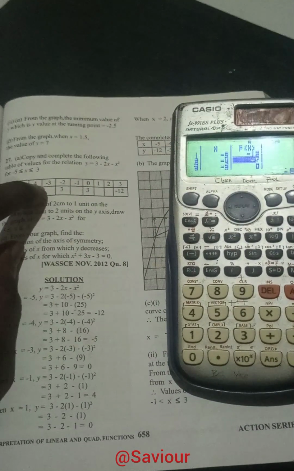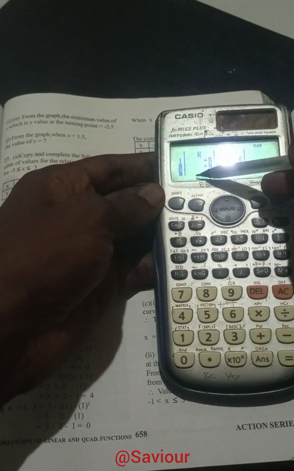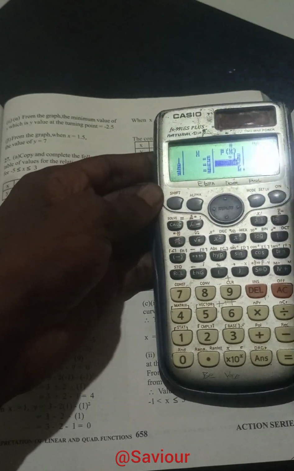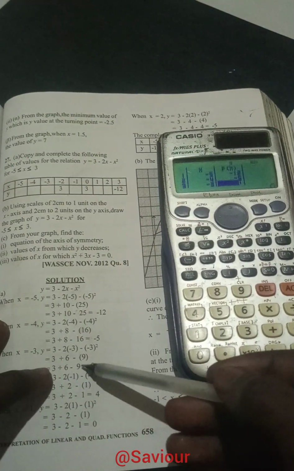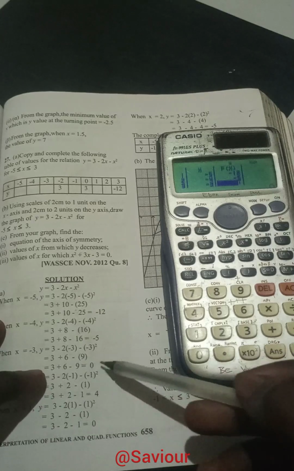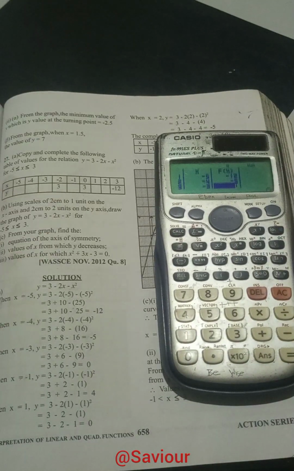Let's check that of -3. So here is our -3 for the x values. Its corresponding value for y is 0. So let's go and check whether they also had 0. Okay, when we have a look at the solution in the book, they also had 0. That means when you have this question, you can just use the calculator to punch everything for you to get your answers without wasting much time.